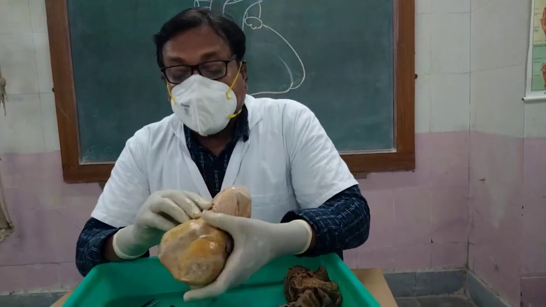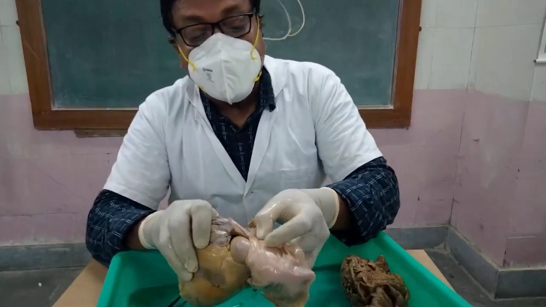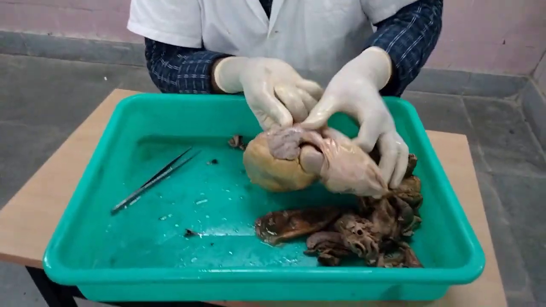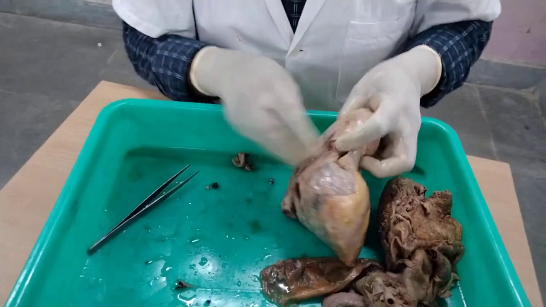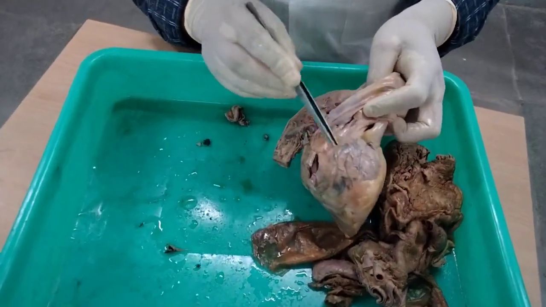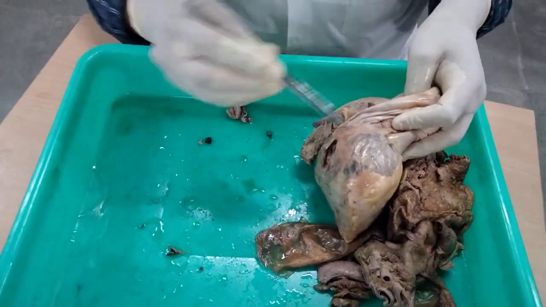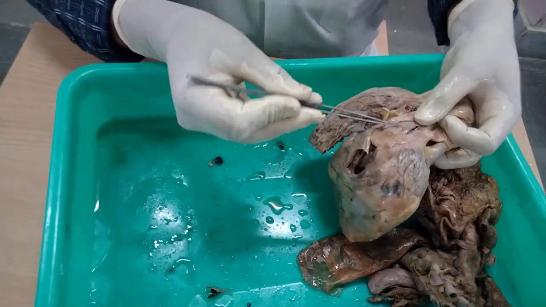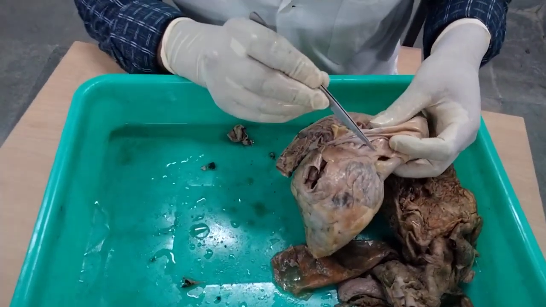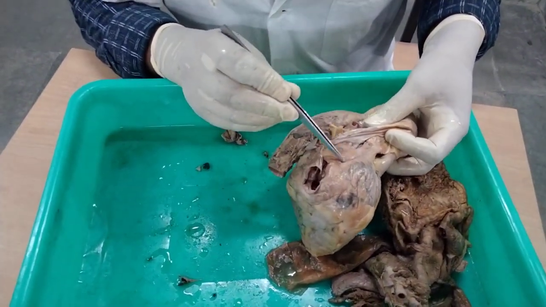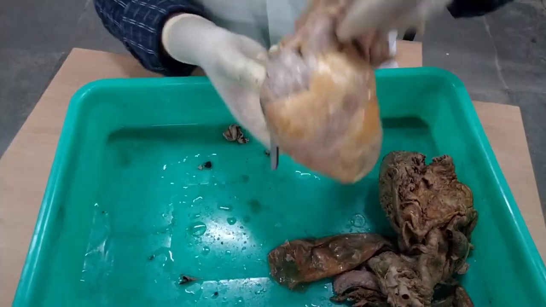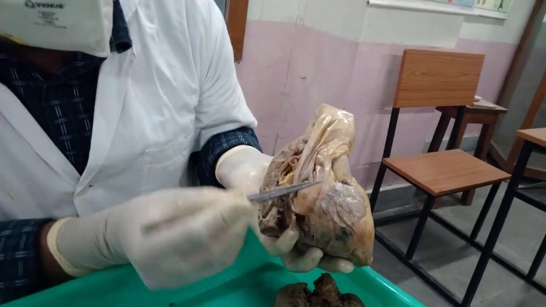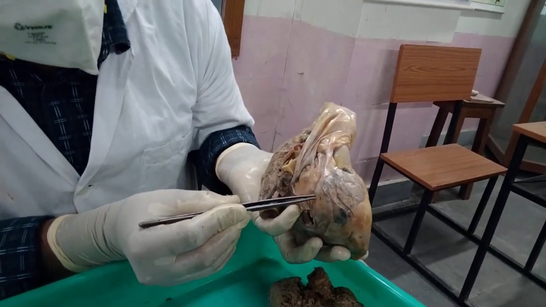Now, again, you have to discuss the detail about the borders and surfaces. So, you have to identify this is the superior vena cava, this is the right atrium. This is the superior vena cava, and in the same line this is the opening for the inferior vena cava. So, if you join the right margin of the opening of the superior vena cava and inferior vena cava, this is the right border of the heart. Right border of the heart extends from the right margin of the opening of the superior vena cava and inferior vena cava.